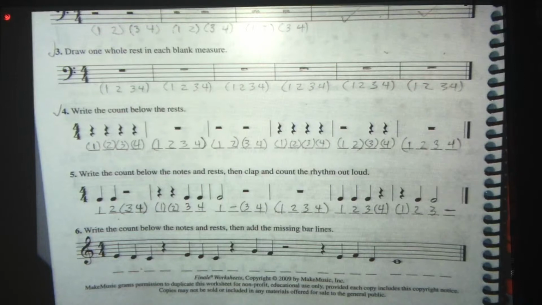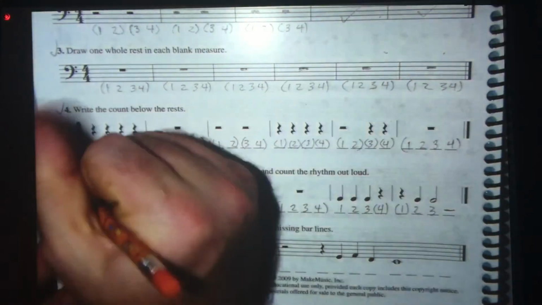Now I'm going to count you off. I want you guys to clap and count, and I am going to play it on piano. 1 and 2 and number 5, go. 1 and 2 and 3 and 4 and 1 and 2 and 3 and 4 and 1 and 2 and 3 and 4 and 1 and 2 and 3, measure 5. 1 and 2 and 3 and 4 and 1 and 2 and 3 and 4 and. There you go. Now we can put a check here next to number 5.